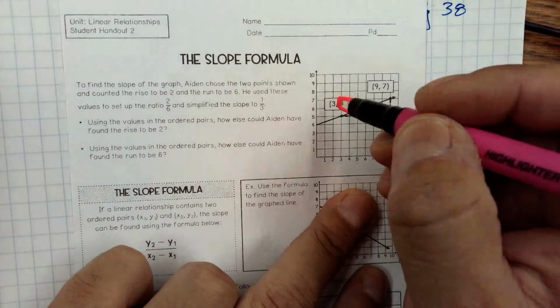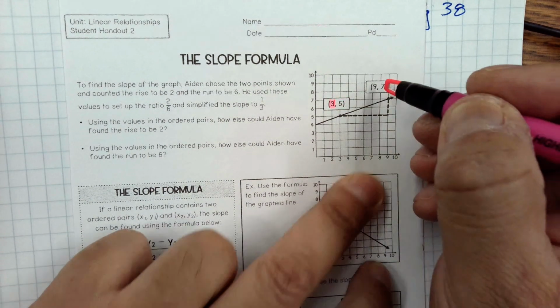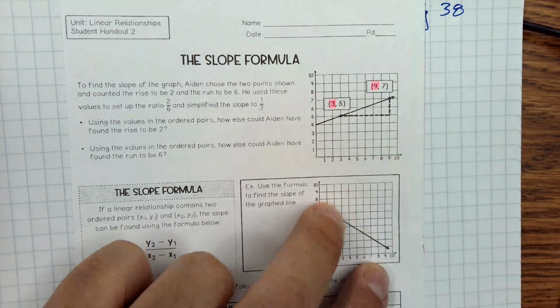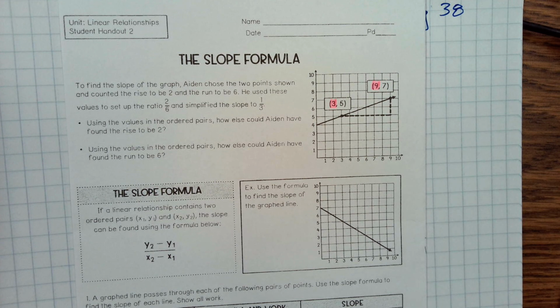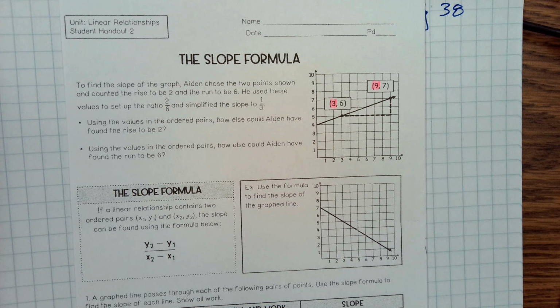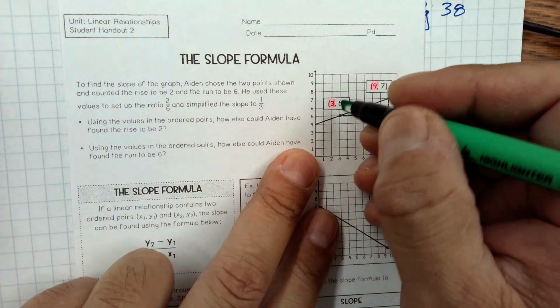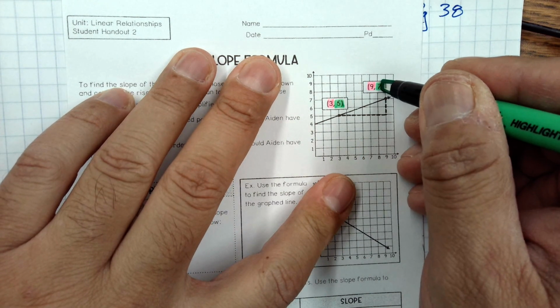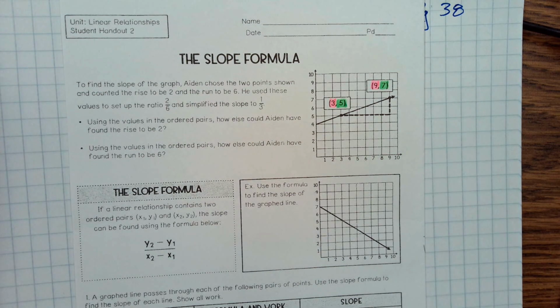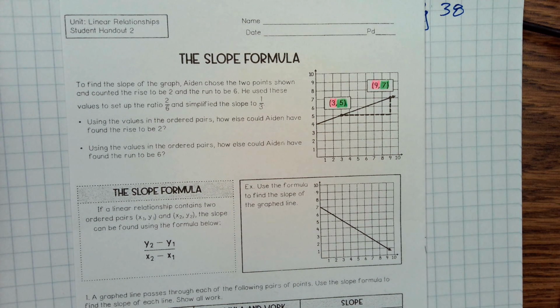So I'm going to point out that the x numbers for each point are 3 and 9. Okay, so if you have some way of color coding, use one color to identify the x points. Okay, and then let's highlight the y coordinates. So we've got 5 and 7. Because we're going to notice something right now.